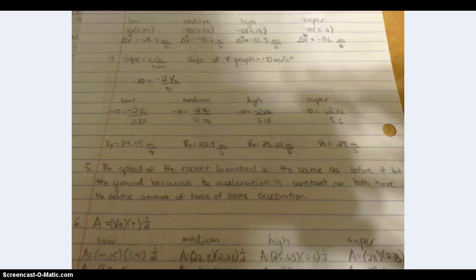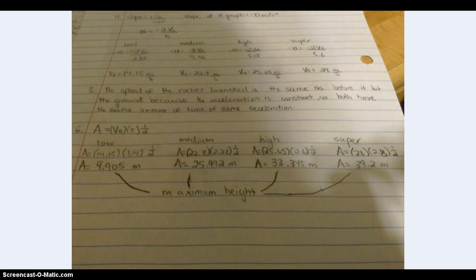Also, when you think about it, when the rocket was released, it must have had the highest speed, and when it was going down, just before it hit the ground, that must have been the greatest speed for the rocket. So I'm guessing it would be the same, not different. It wouldn't be different at all. I guess it was the same, yeah.